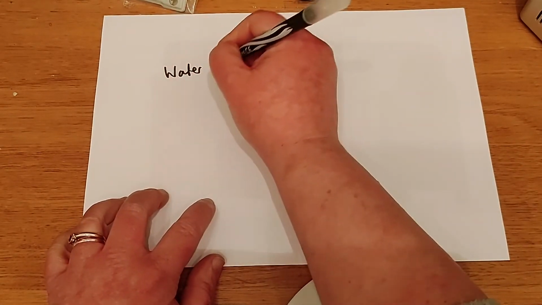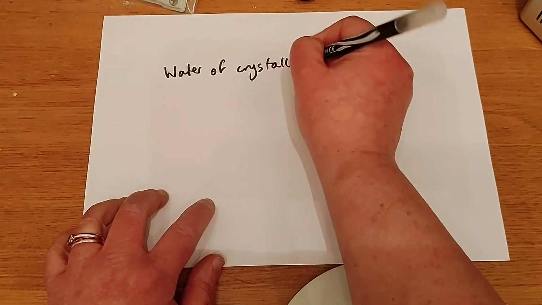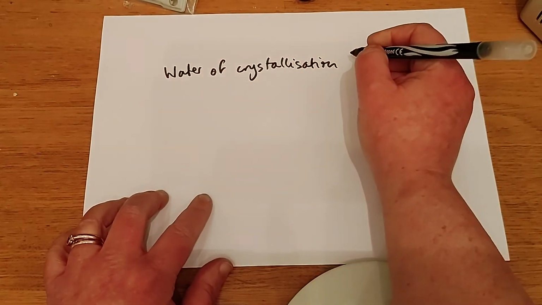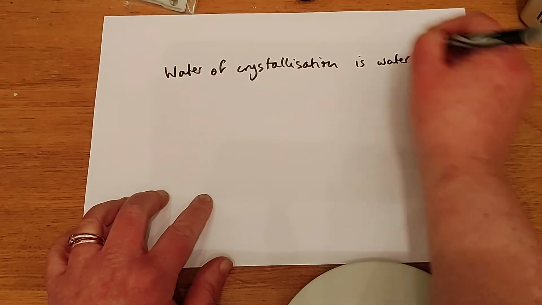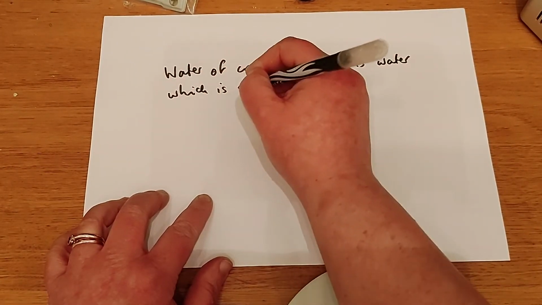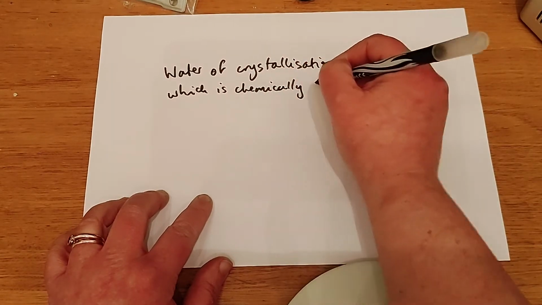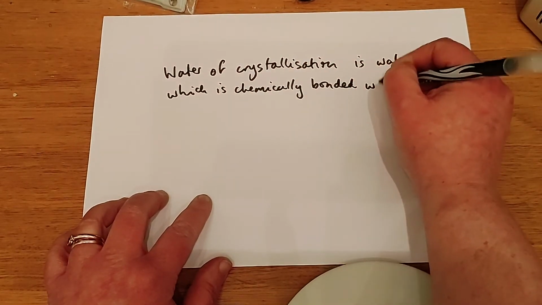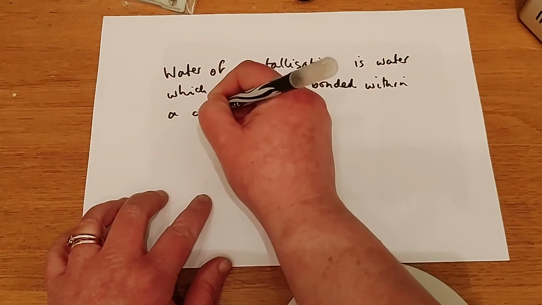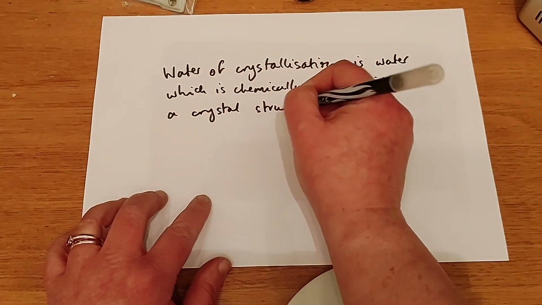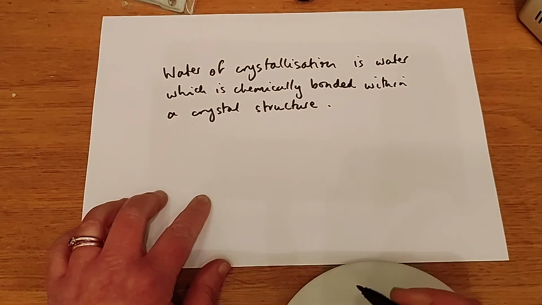So the last little bit of this topic is about hydrated ionic compounds. When we think of hydrated compounds, we're talking about the water of crystallization in a structure. Water of crystallization is something that comes up all the time. It's water which is chemically bonded within a crystal structure. That's another definition that you definitely need to know.